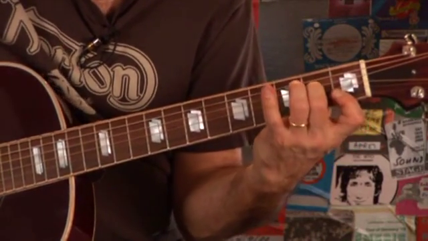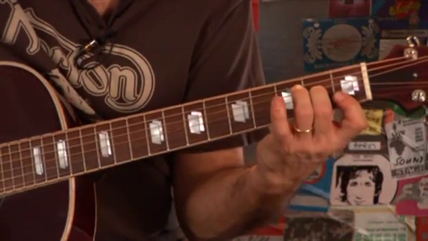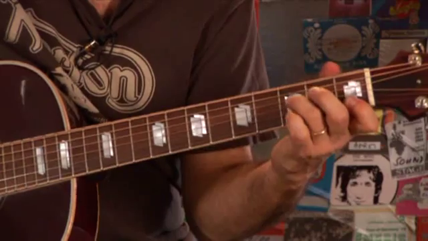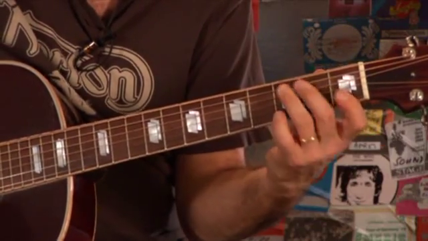To F over D, which is also D minor 7. I just ended with an F sus2 and a little lick.